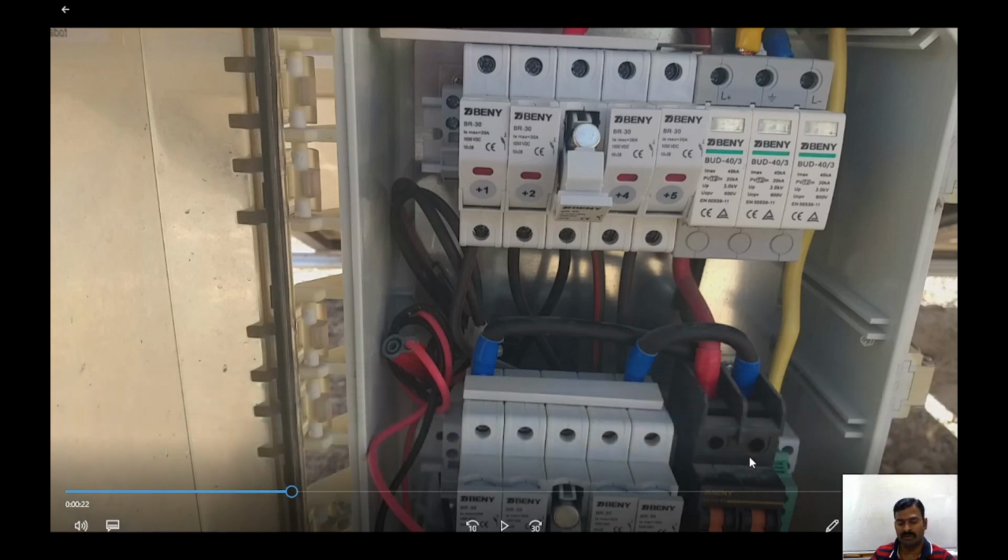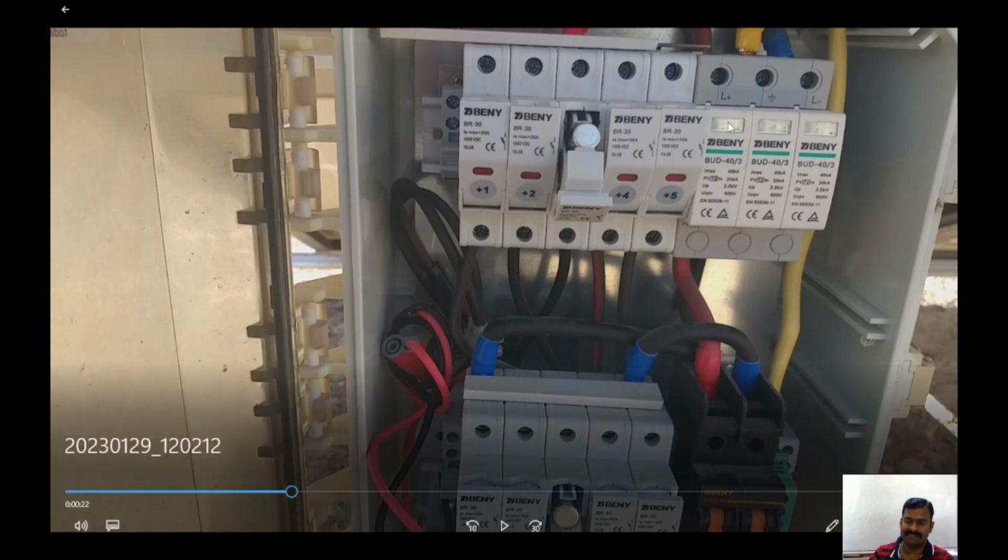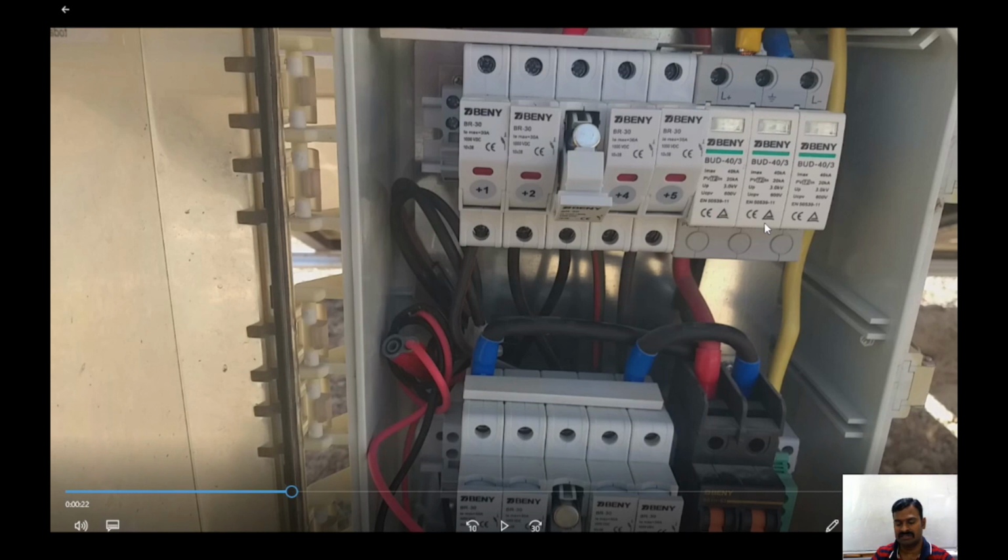Based upon the location, the SPDs are going to be different. This is for the DC side, and at the receiving end, before the battery, there could be another DC surge protective device. After the inverter we are going to have three-phase or single-phase AC SPDs, and just before the load, again, we are going to have another SPD to protect the sensitive load.